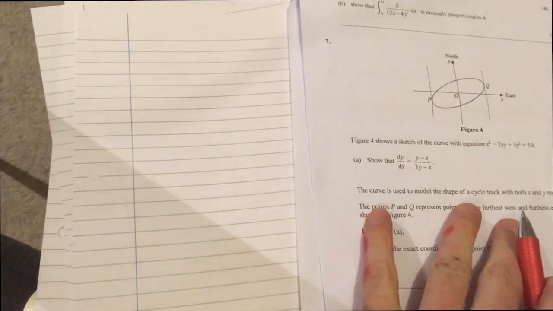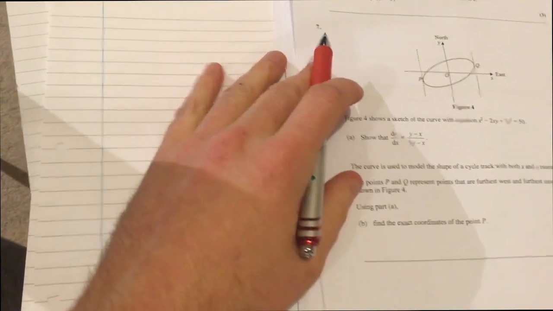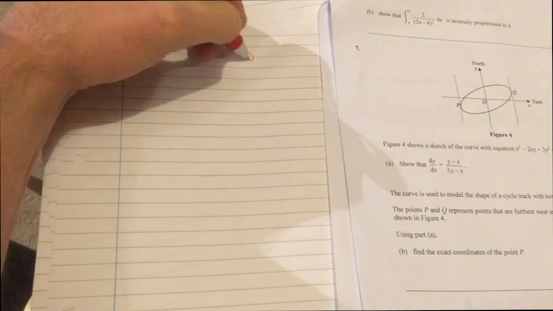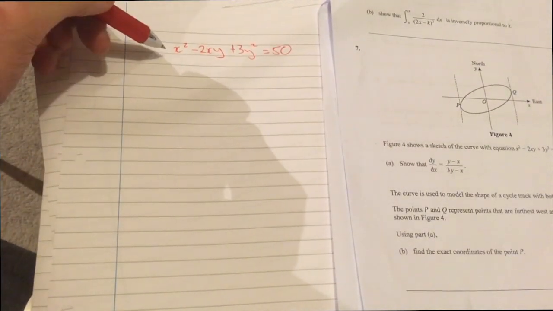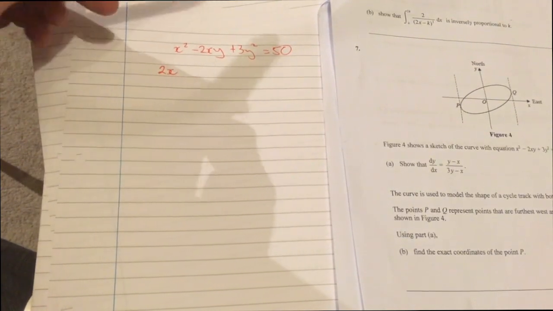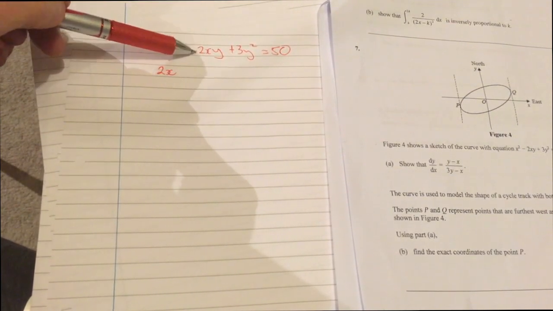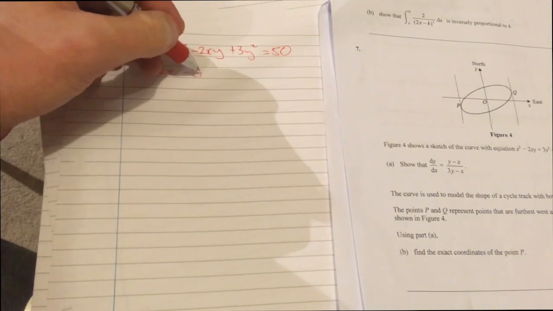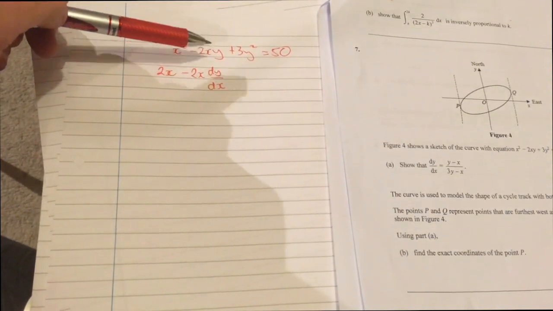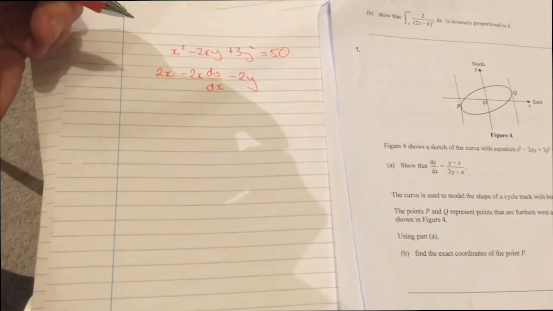So we've got our equation of this ellipse, which would be described parametrically, and we want to try and find the differential. So we're trying to differentiate x squared minus 2xy plus 3y squared equals 50. So we're going to be using implicit differentiation. So the first term, easy, x squared differentiates to 2x. Next term, we've got a product of x and y. So we need to use the product rule on this. So we're going to get minus 2x times the differential of y, so that's minus 2x dy dx, plus the differential of 2x times y. So 2x differentiates to 2, so we just get minus 2y for that term.